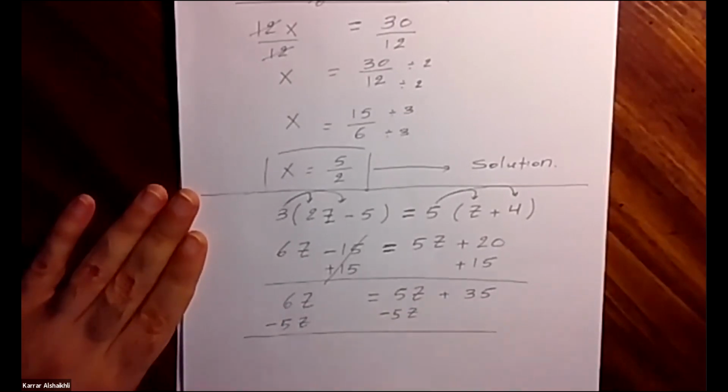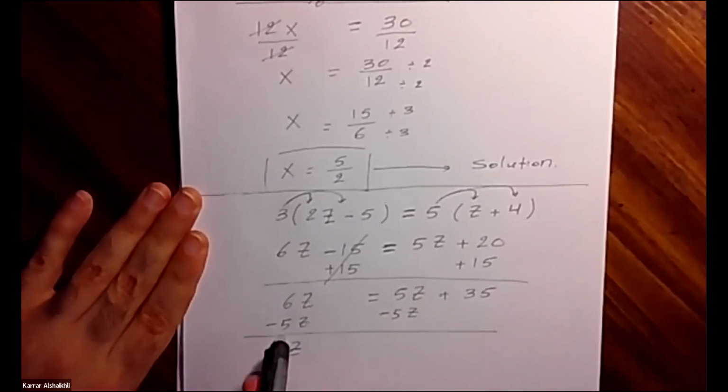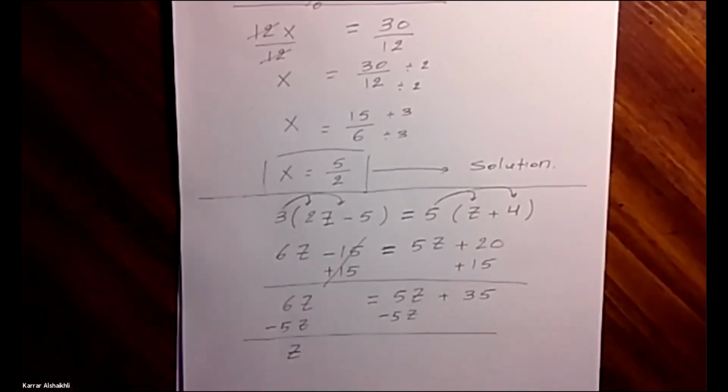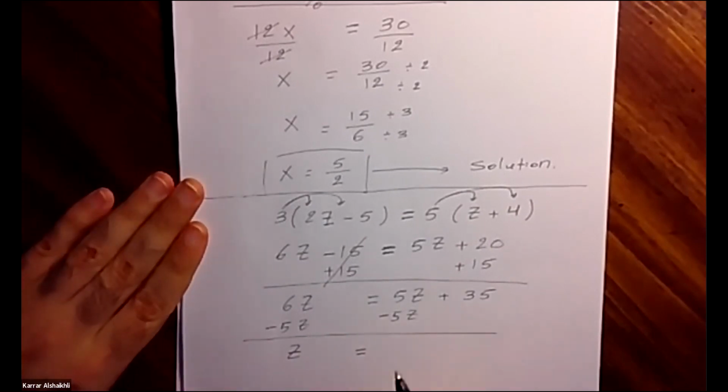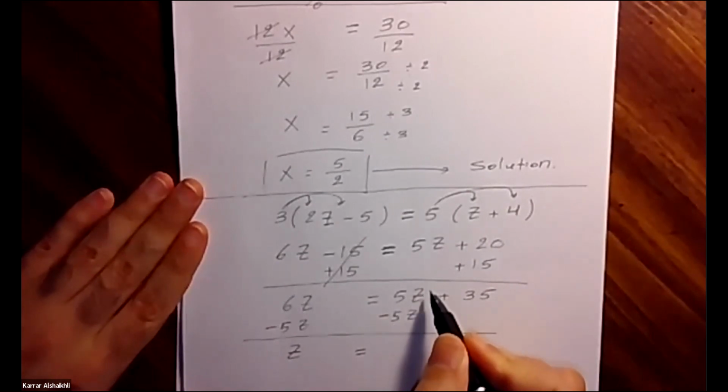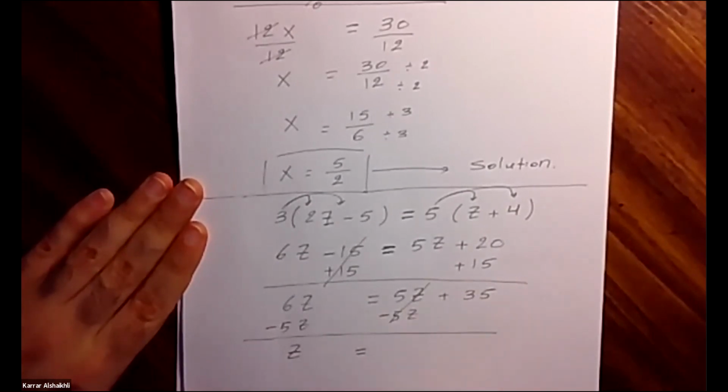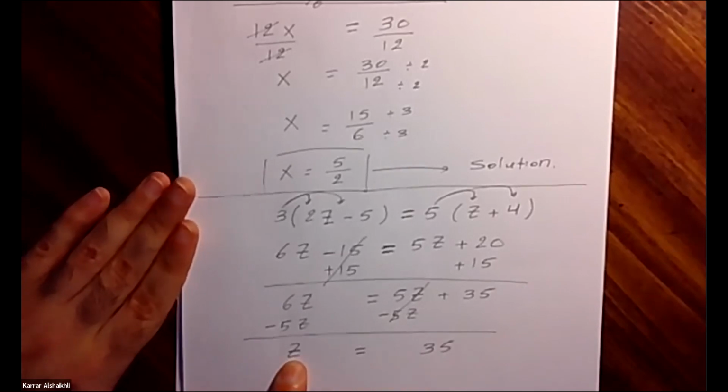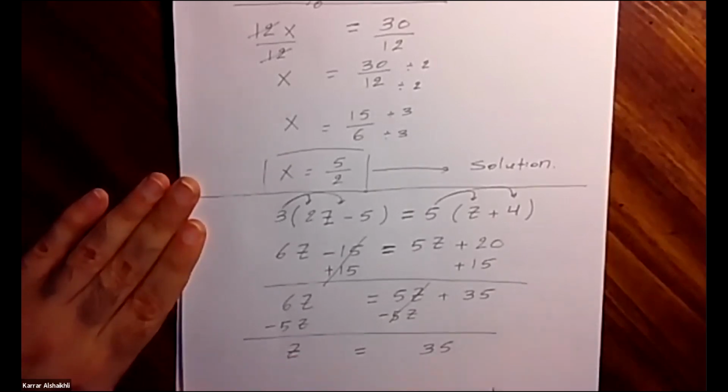6z minus 5z is going to be 1z. That's why I don't have to write down the 1, because it's 1z. So always if there's no number, that means it's 1. Equal 5z minus 5z is going to be canceled. That means 0. And the leftover is 35. z equal 35. The variable on the left side and the number on the right side. So this one is the solution.